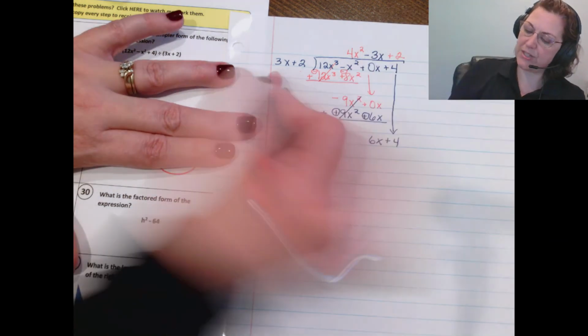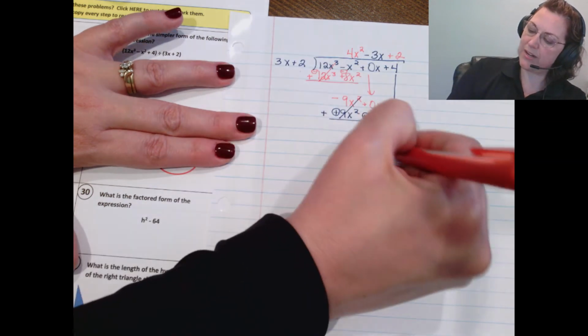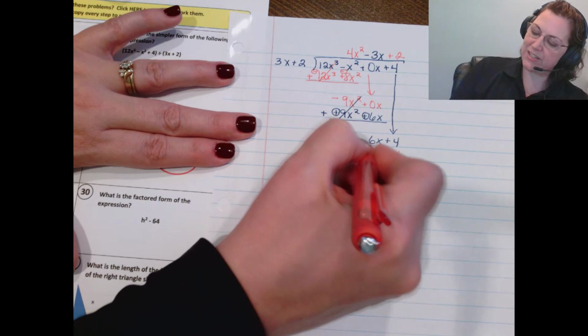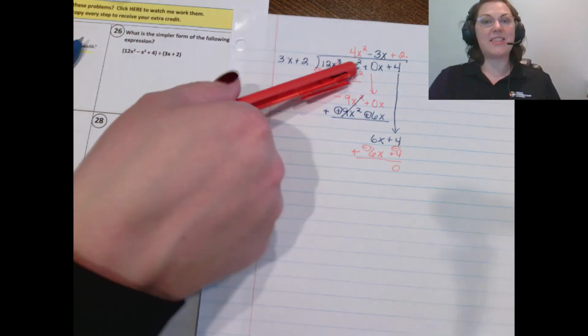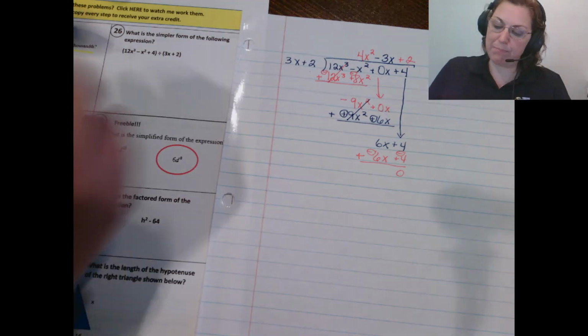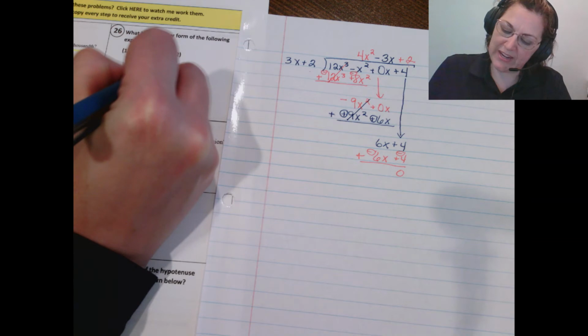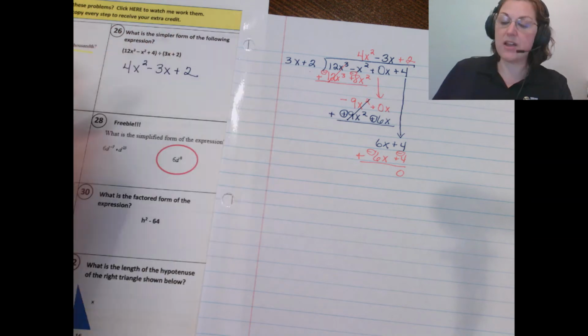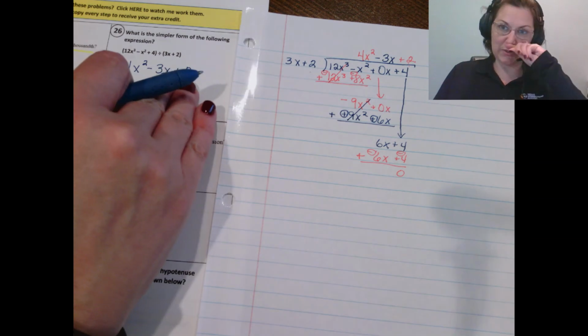And we multiply. 2 times 3x is 6x. 2 times 2 is 4. And add and change signs, we get 0. So friends, there is our simpler form once we divide it. Okay, make sure though that you have your steps for this problem. Don't just put the answer there.